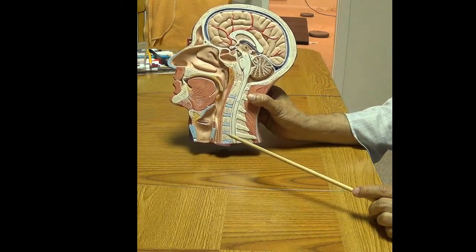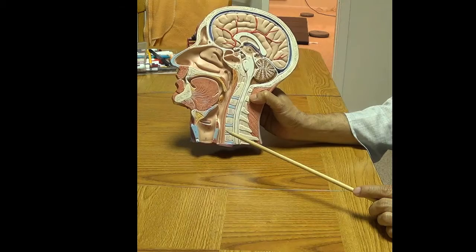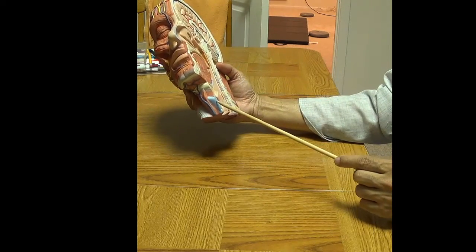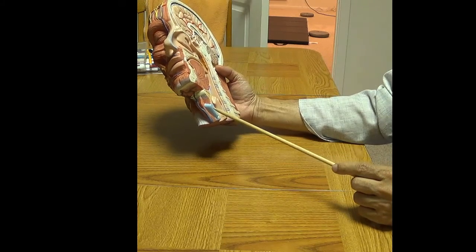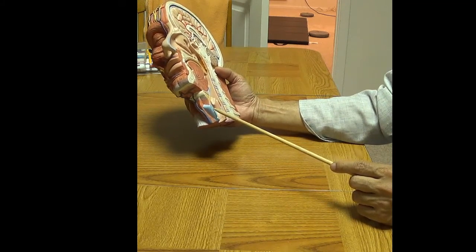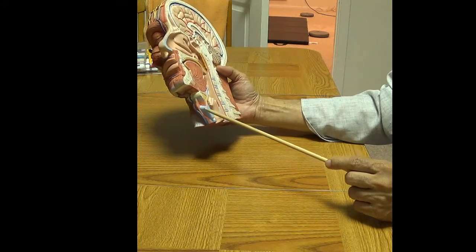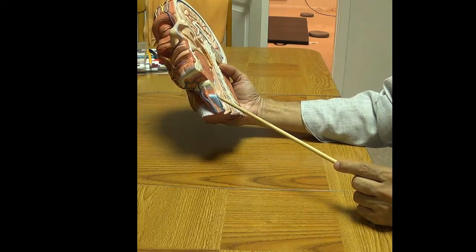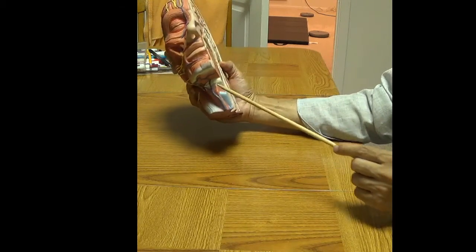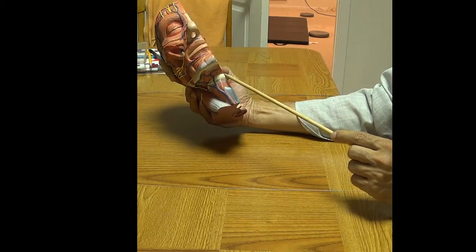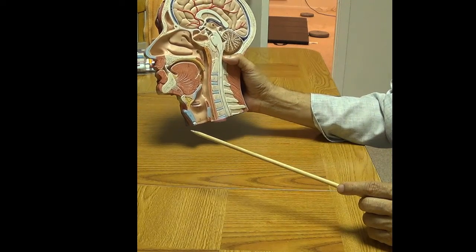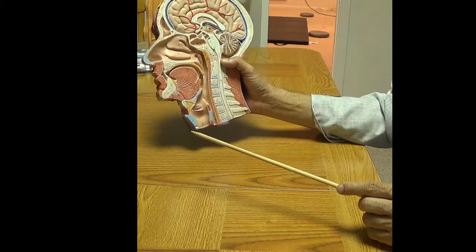Okay. So those are the structures you can see here, and now this is the largest laryngeal cartilage. This is called the thyroid cartilage. Okay, so thyroid cartilage forms the Adam's apple. Okay, and this bone is called the hyoid bone. Okay, so those are the structures you can see in this model.